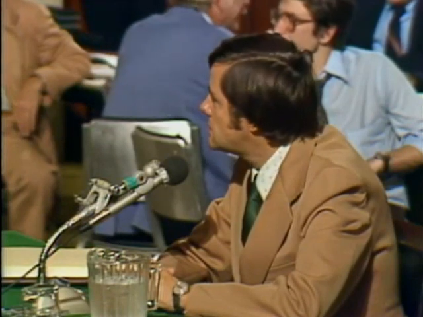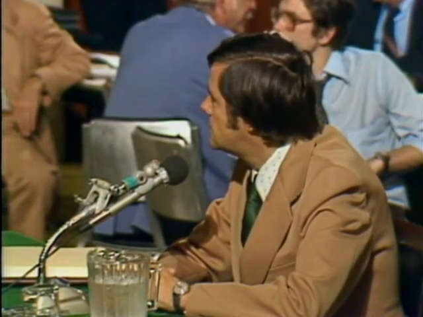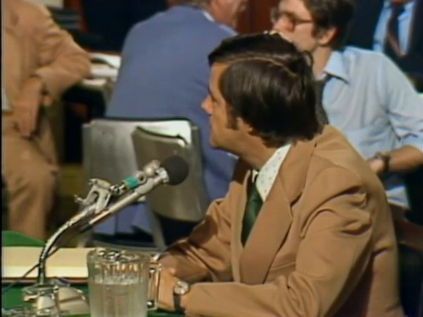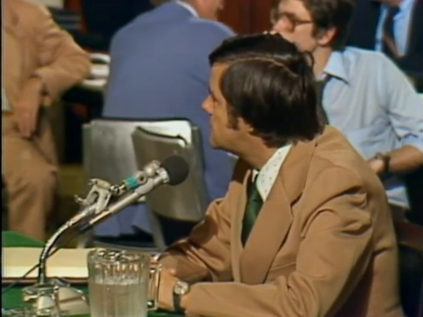I would like to ask the staff to put up JFK 153. As I understand it, Dr. Hunt, this is a picture that was taken a few seconds after the shot. Is that correct? I'm not sure until I see the picture.